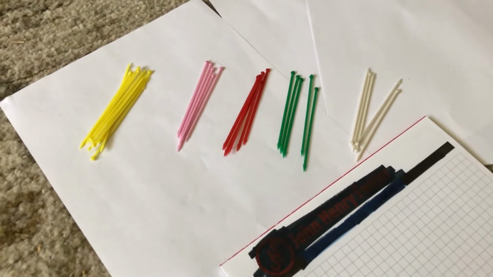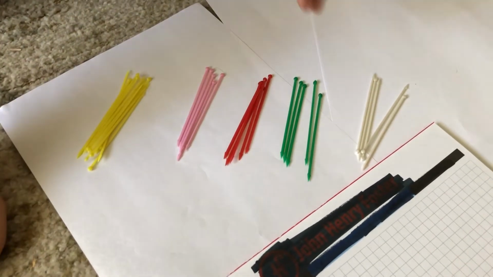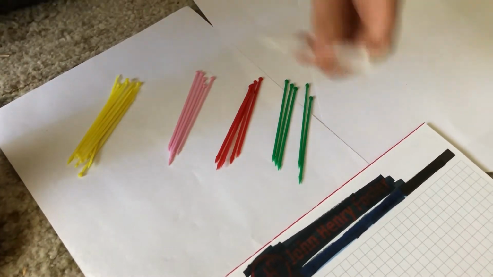So Silas, can you go ahead and count out? We want to start with the same number of each type of grasshopper at first. So can you count out 5 of each?